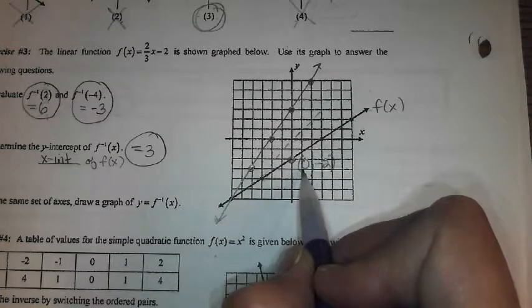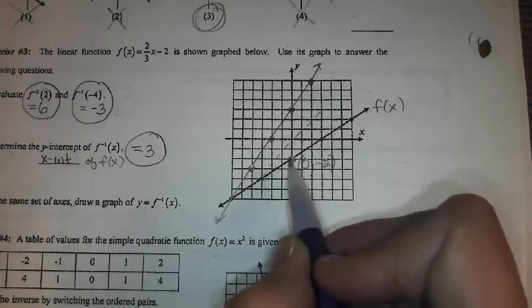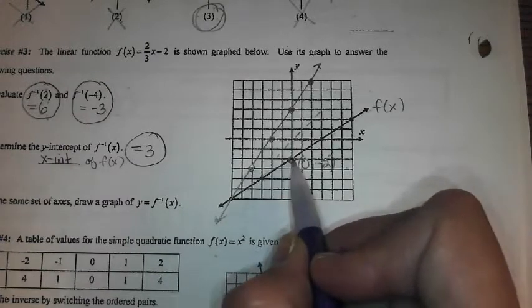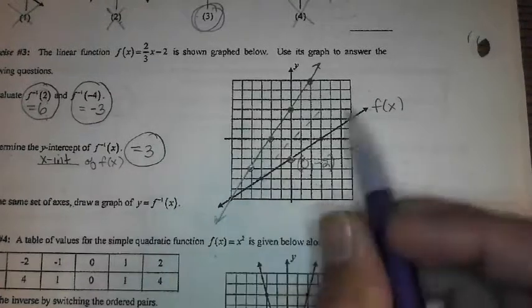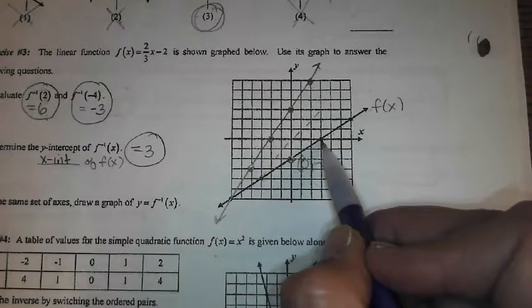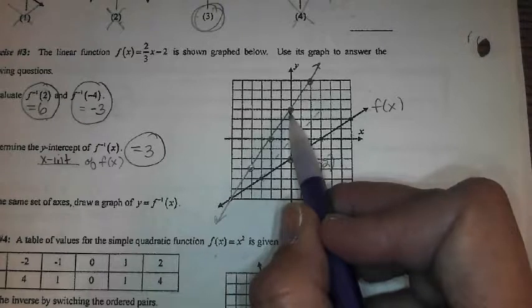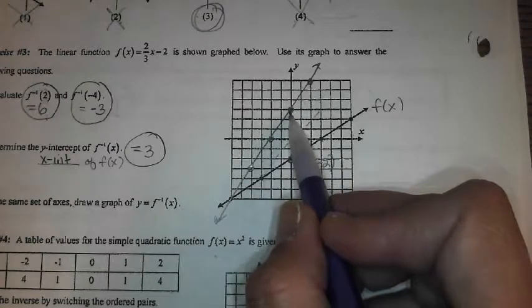Those are two key features of intercepts. Okay? So when I flip that, that y-intercept of the original became the x-intercept of the inverse. Right? And the x-intercept of the original, which was 3, became the y-intercept of the inverse. Any questions there?